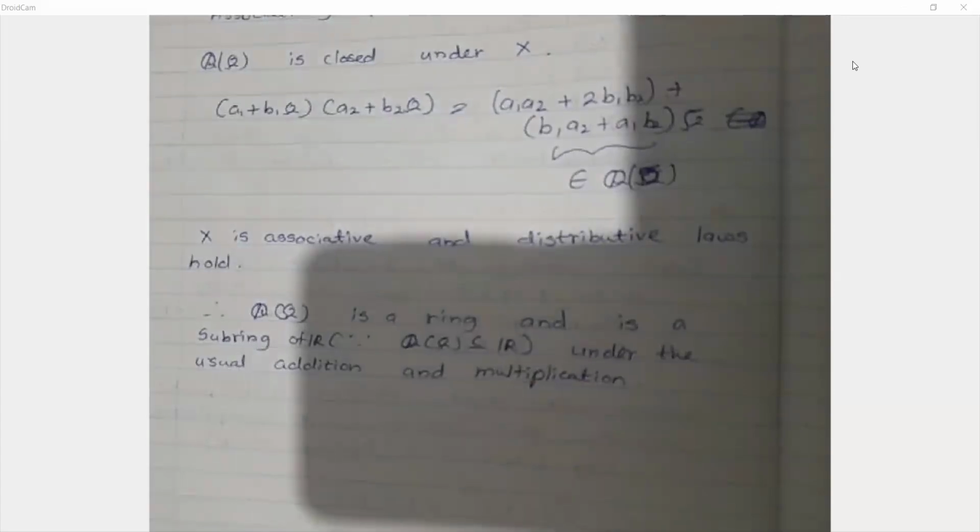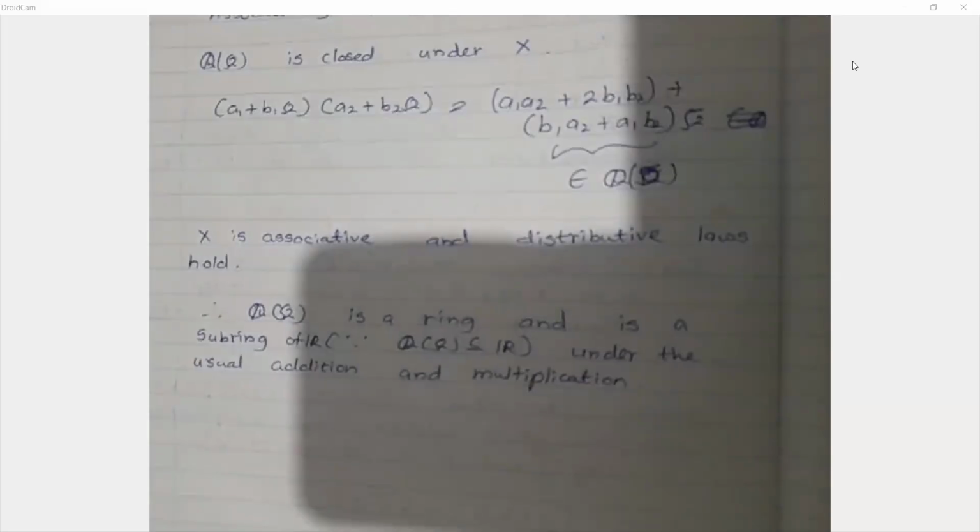So we see that this is a ring under usual addition and multiplication.